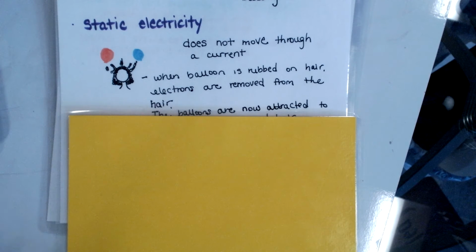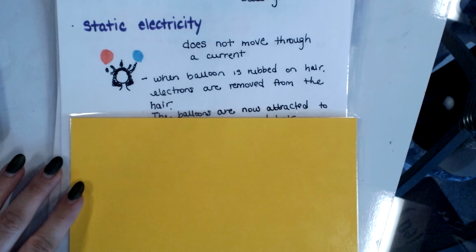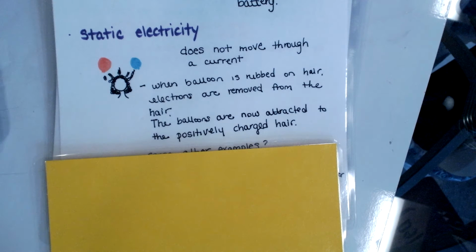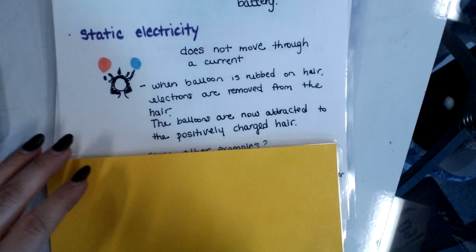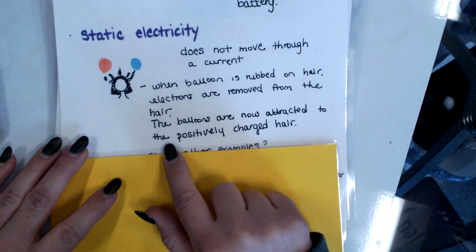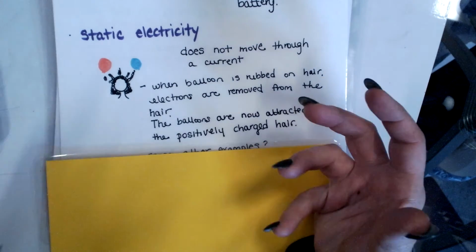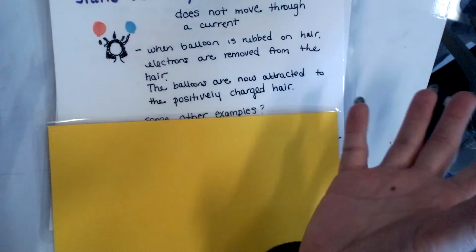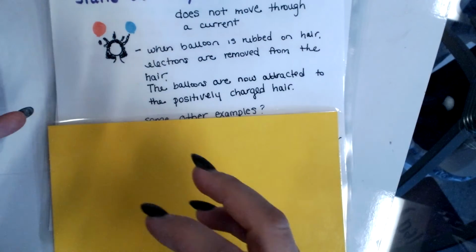Now this is static electricity, okay? If you've ever rubbed a balloon on your hair and you've made your hair stand up, this is an example of static electricity. It does not move through a current. So to explain why that happens, when a balloon is rubbed on your hair, the electrons are removed from your hair. Remember guys, electrons are lost and gained easily, okay? So the balloons are now attracted to the positively charged hair, right? Because the balloons have all of those electrons. So that's why your hair stands up to go toward it, where the balloon is attracted to the hair.